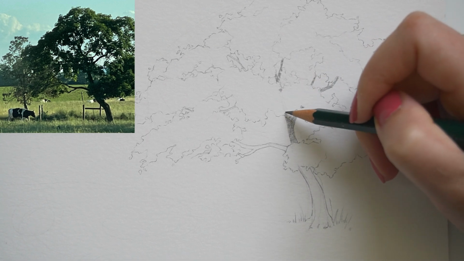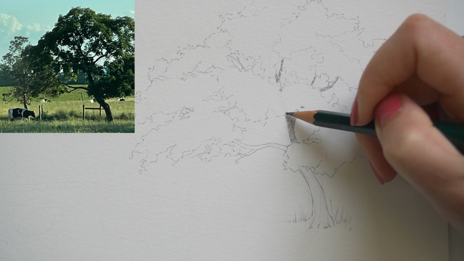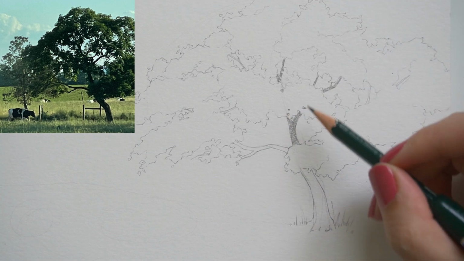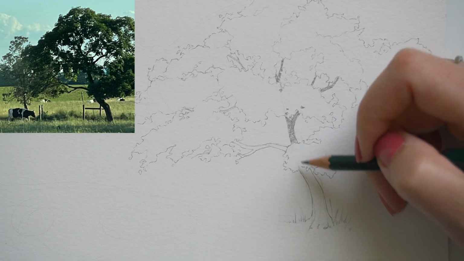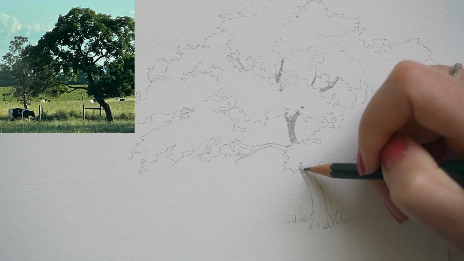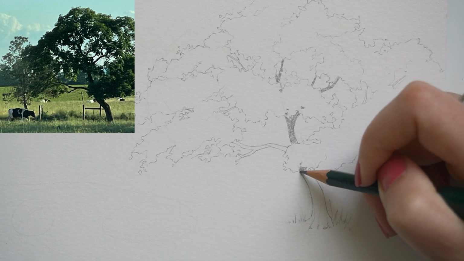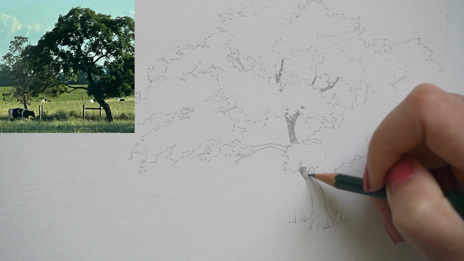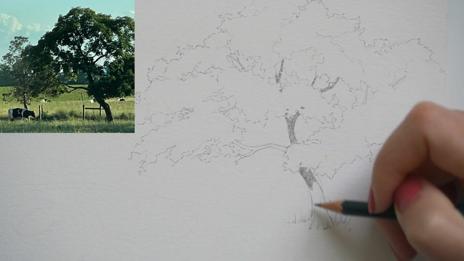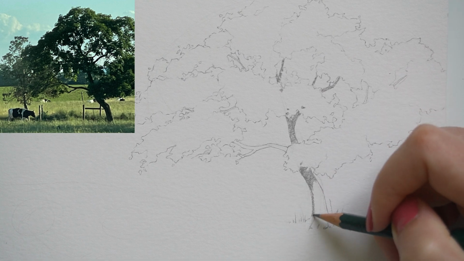And see, I'm adding just kind of like dark sections right near that base that kind of creates this illusion that there's some more airiness in the leaf canopy. You can kind of see through to the trunk. Probably don't do it every time or it looks very formula.